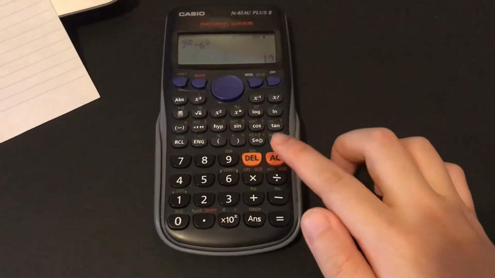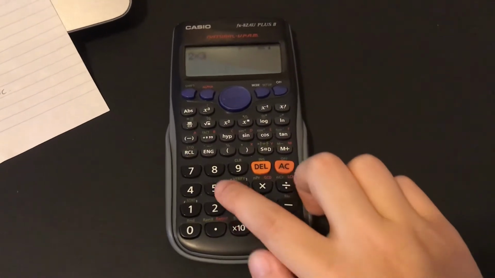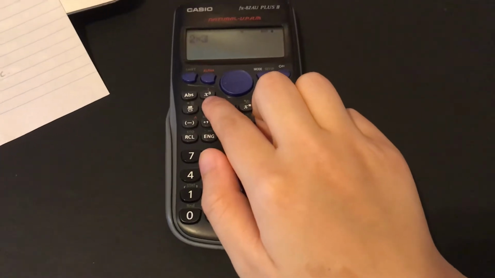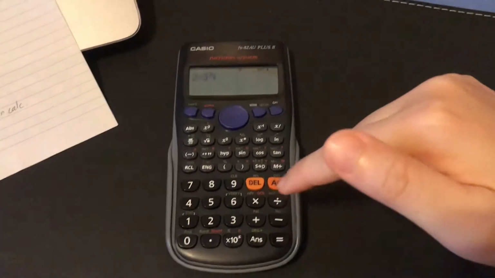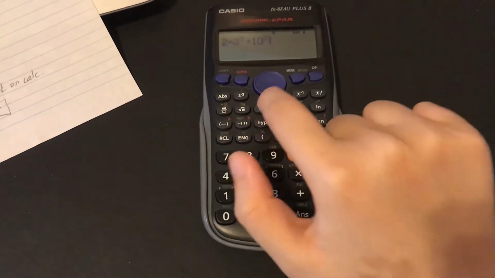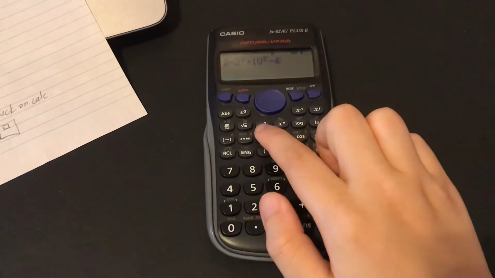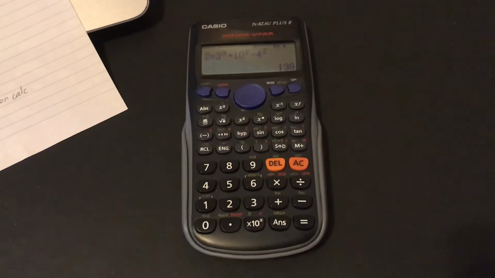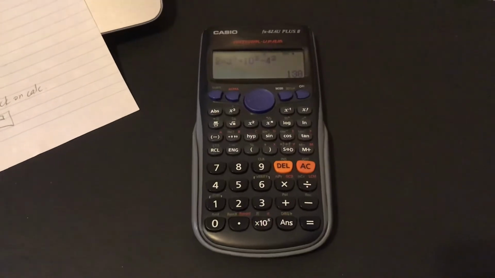Example B was looking at 2 times 3 cubed. So that was x squared, and then over here we have x to the 3, so you want that x cubed, and then we had plus 10 squared, and minus 4 squared, and you go equals, and then 138. Good, that's what we got for B. So far so good, we did our mental arithmetic correctly.